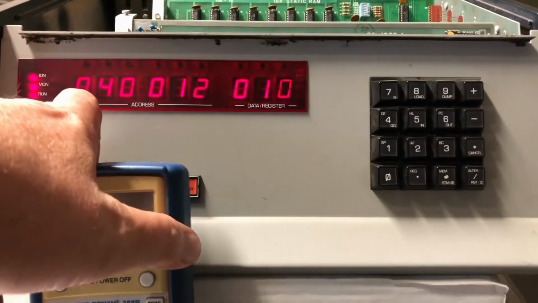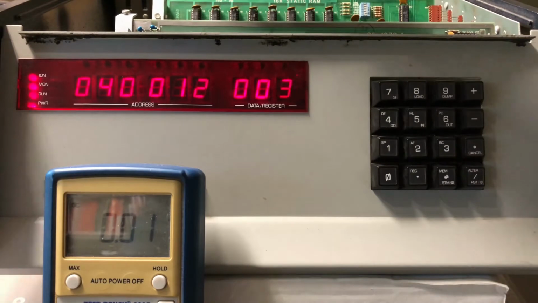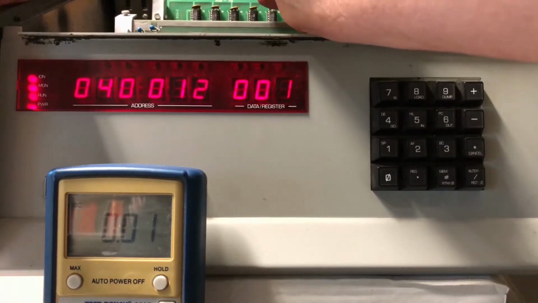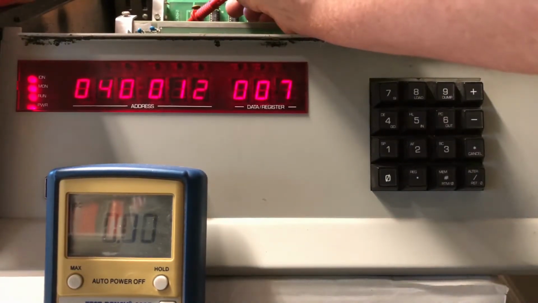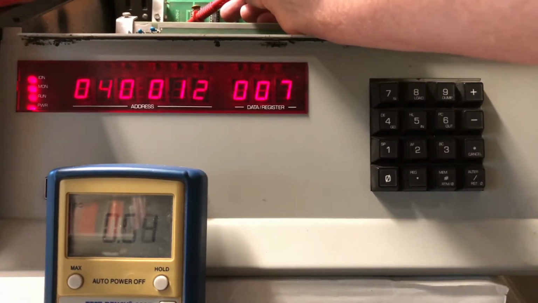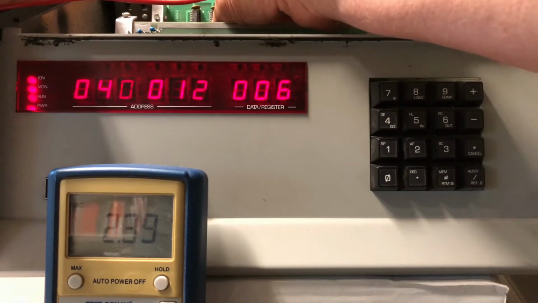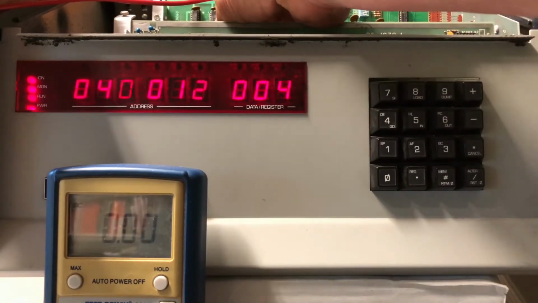I don't know if that's actually going to show up in the shot. It is. I'm supposed to have +5 right here. And if I can get a connection again, we see 4.99 volts.